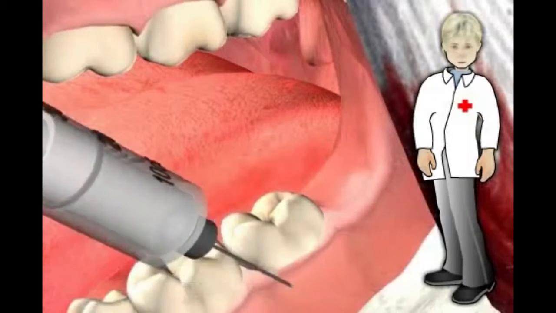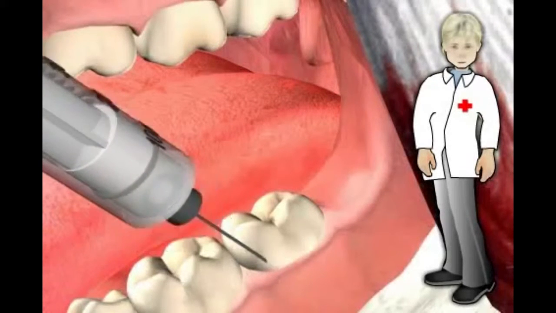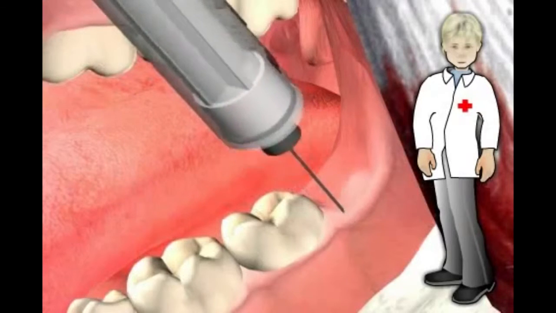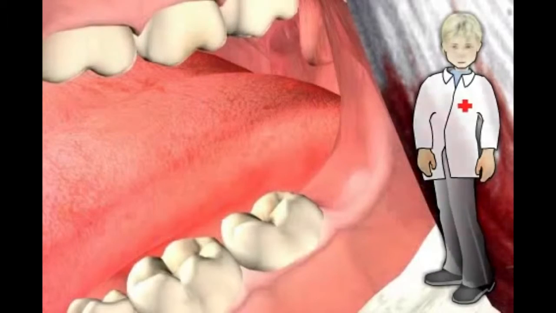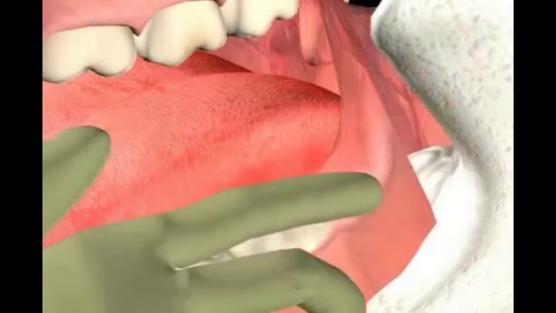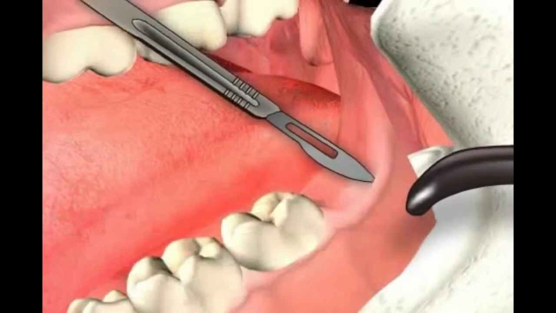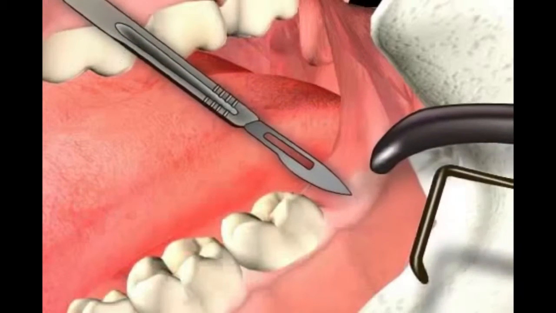As a rule, surgery is performed under local anesthesia and is a routine operation. In the following video, a minor opening is performed because the wisdom tooth is in an easily accessible position. If you'd prefer not to see any blood, return to the beginning and click on Animation.